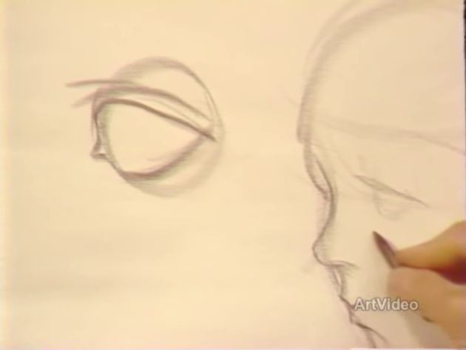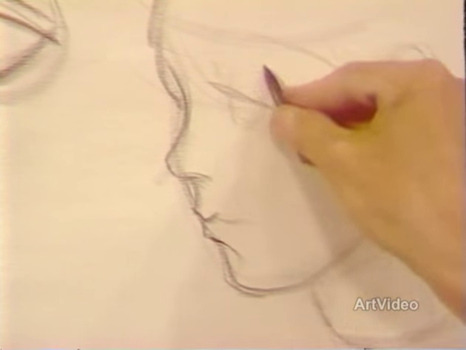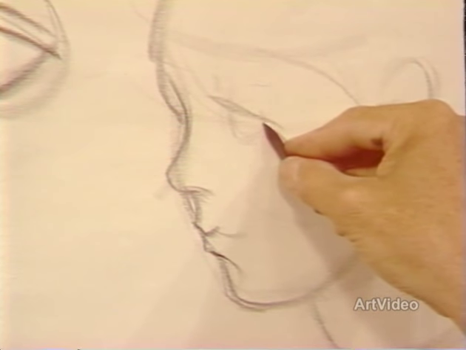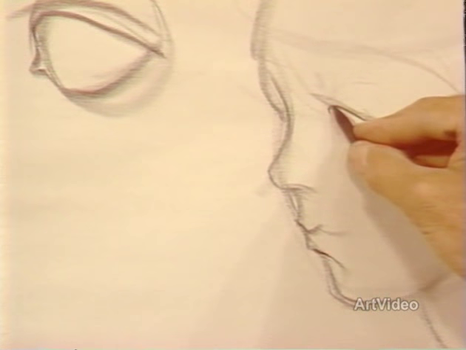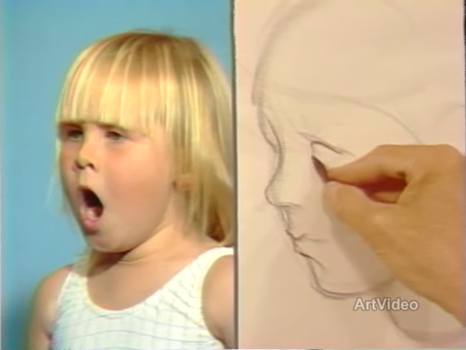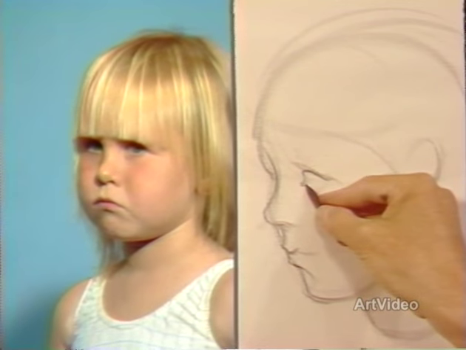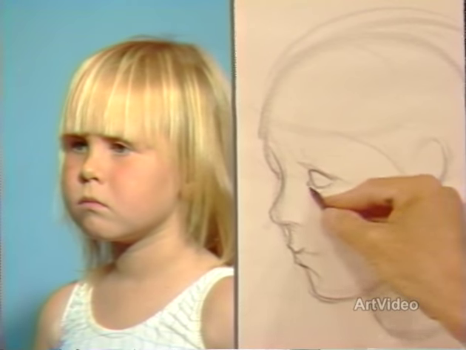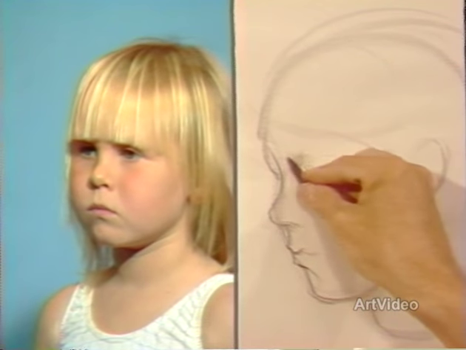When I'm drawing this, I always think about these basic round masses. So I try to feel this ball in here, and then I work over those surfaces. Try to see that eyelid going over and coming down and attaching to the eye socket, coming around through here. Then feeling where the eye socket starts to pull in.